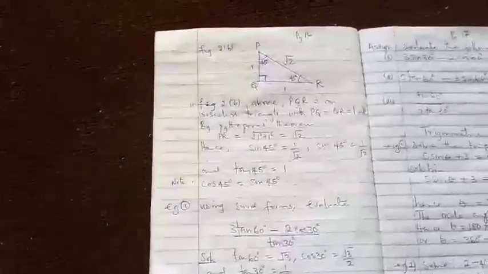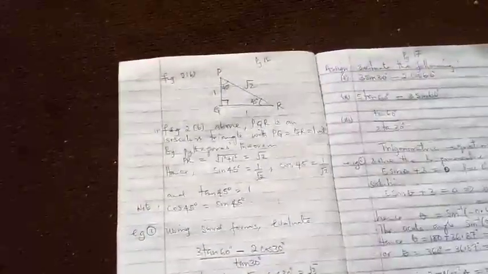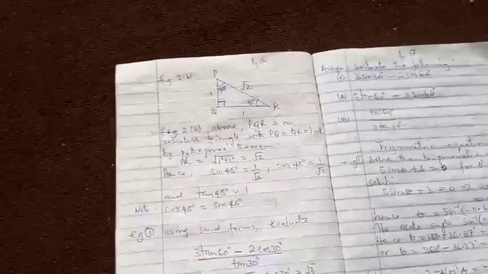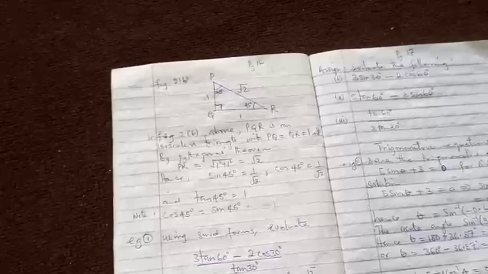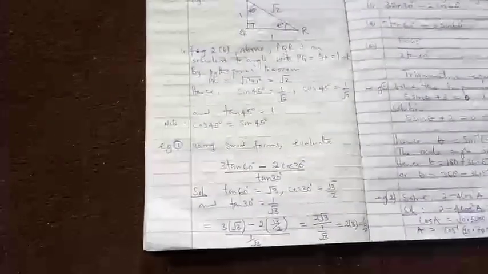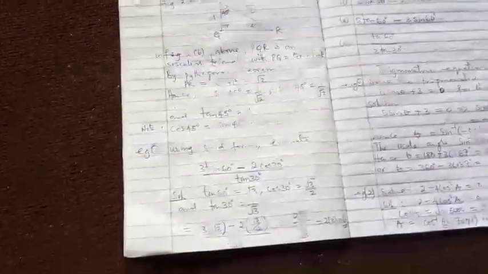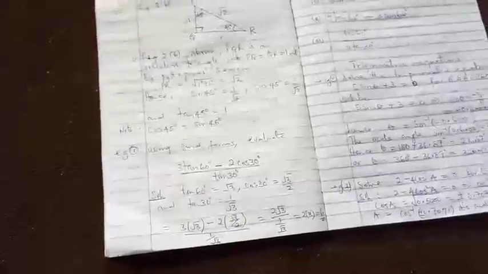Let's look at page 16. On page 16, we have figure 2b. If PQR is an isosceles triangle with PQ equal to QR, and let's assume they are 1 unit each, by using Pythagoras theorem, PR is root of 1 squared plus 1 squared, which is root 2. And sine 45 degrees is 1 over root 2, and cos 45 degrees is also 1 over root 2. Tan 45 is 1. Take note that cos 45 is the same thing as sine 45 degrees.